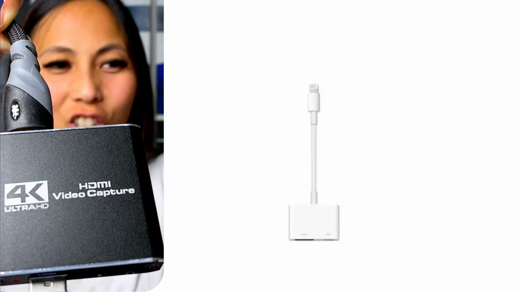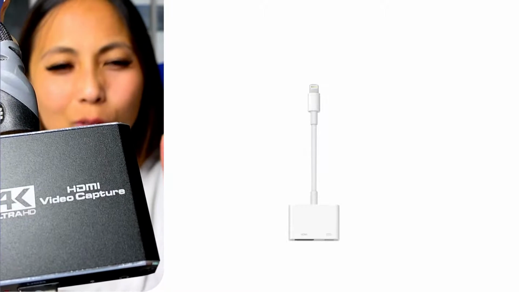Under here, I attach my HDMI cable. And then, I promise you, you just have to set it up once and you'll never have to set it again. The HDMI cable then gets attached to this HDMI video capture card.